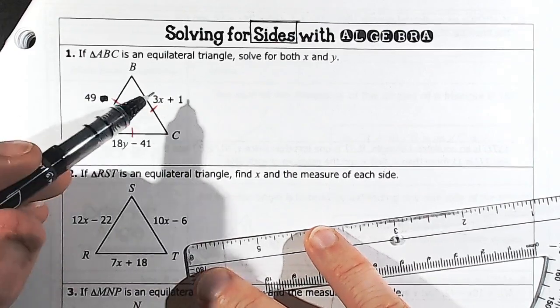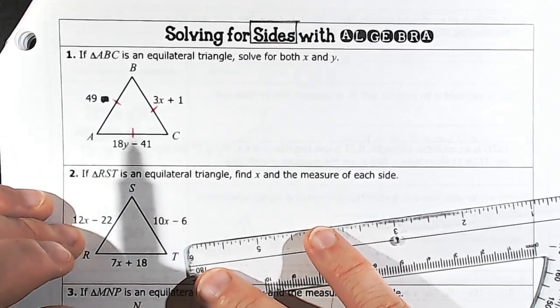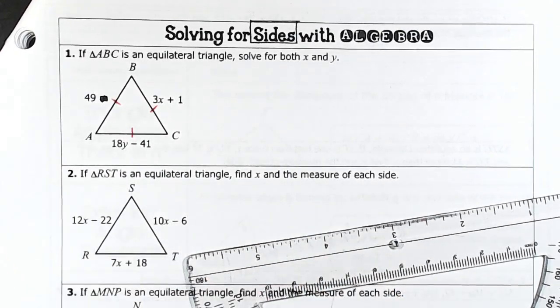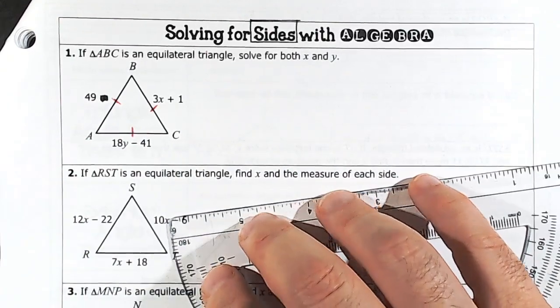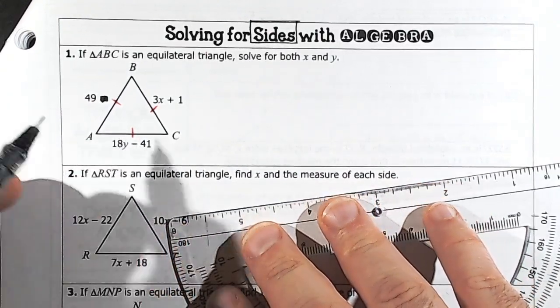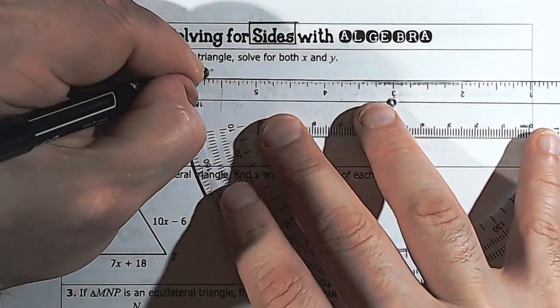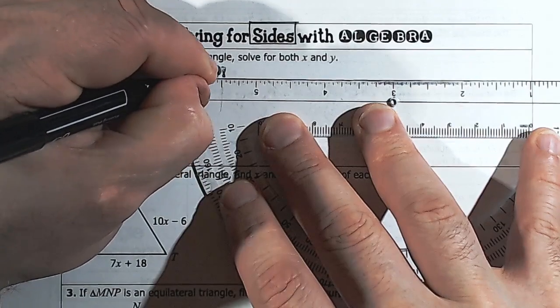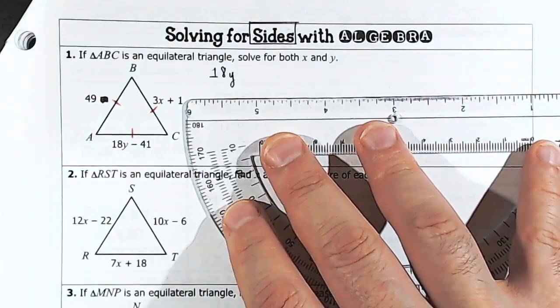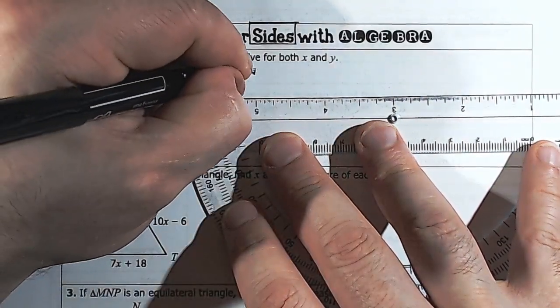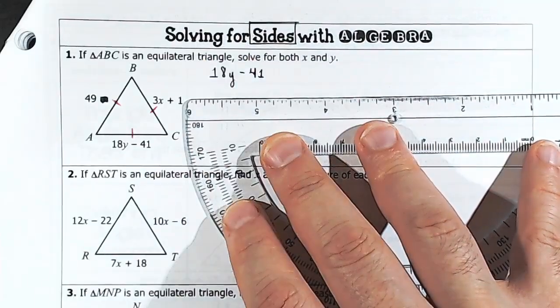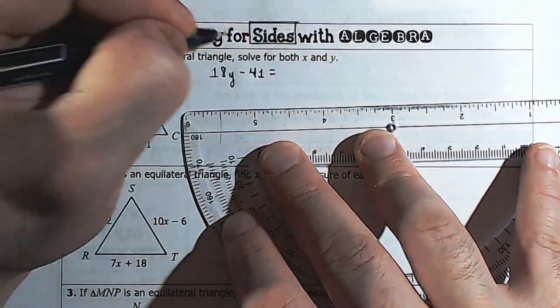So because these are all congruent, we can just set one or the other sides equal to one another to find out what that variable is equal to, because that's what it wants. It wants to know what the variable is equal to. So let's set segment AC equal to segment AB. Okay? So that's 18y minus 41 equals 49.